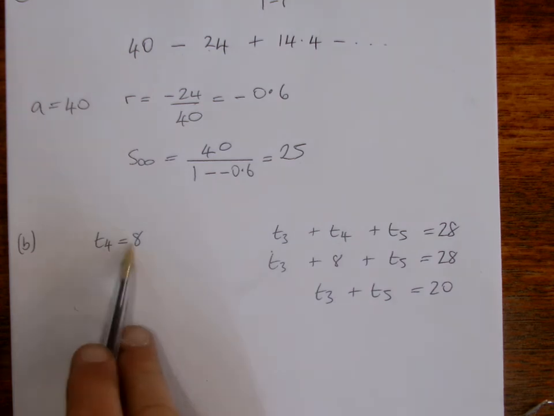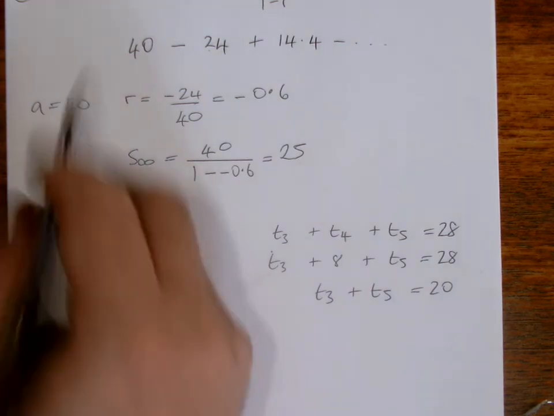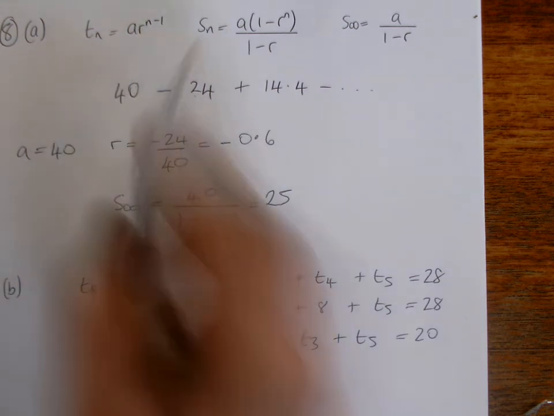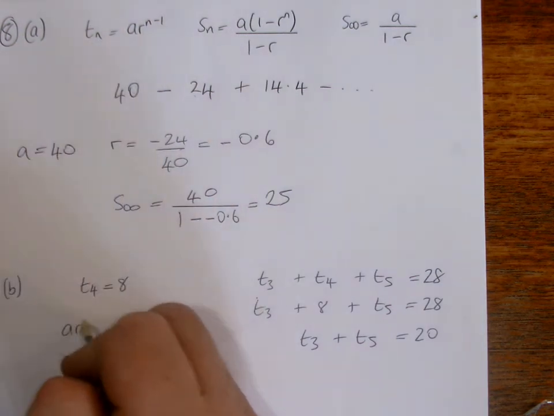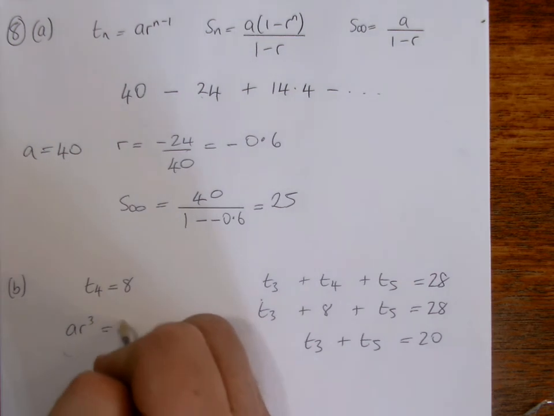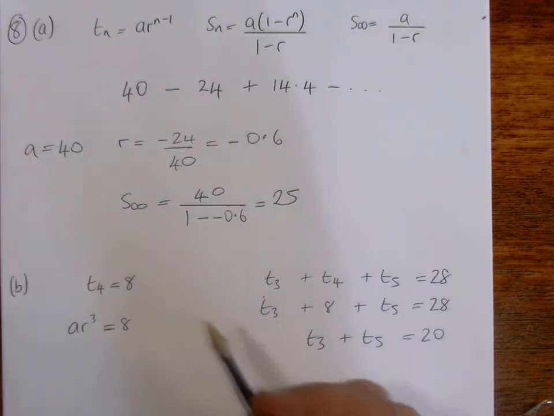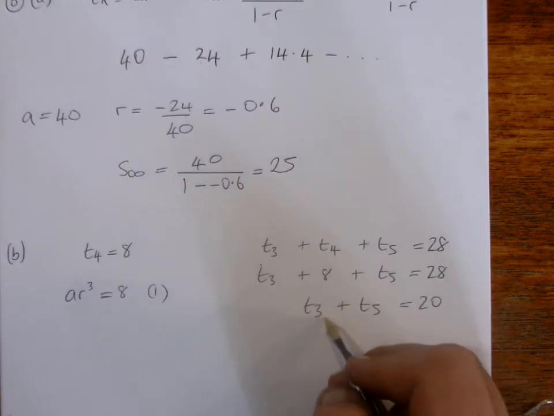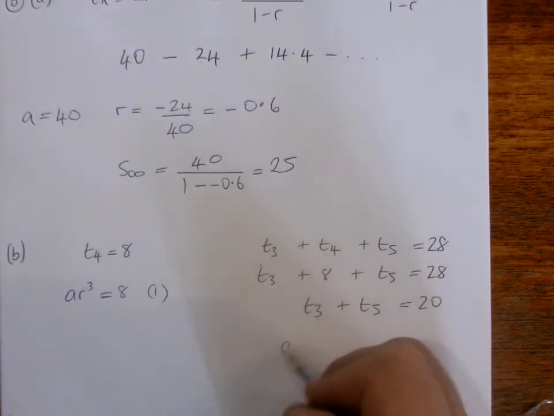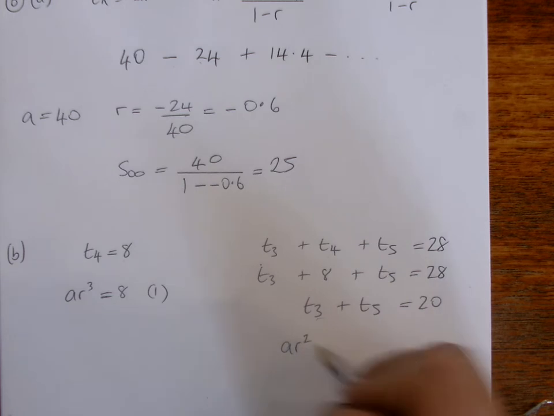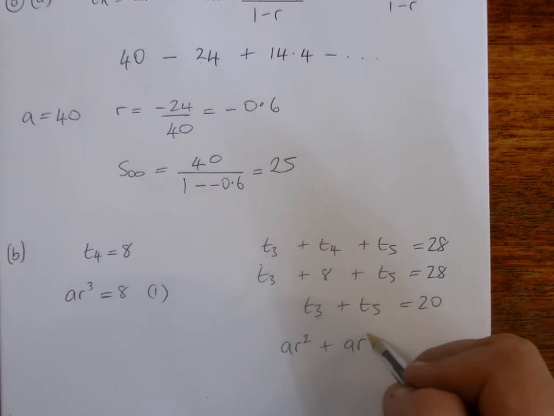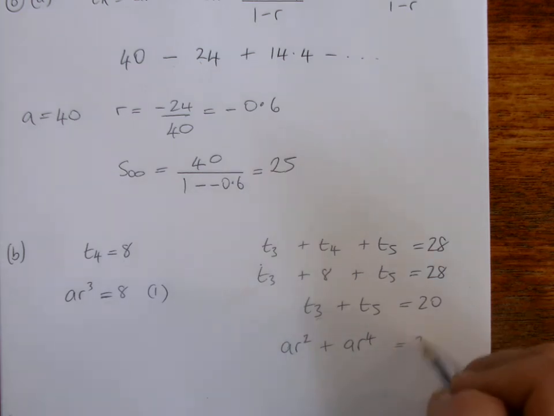So then you've got T4 is 8. Remember, using the formula here, put 4 in. So AR to the 4 minus 1 will be AR cubed equals 8. That will be equation 1. And then T3 will be AR to the 3 minus 1, so that'll be AR squared. T5 will be AR to the 5 minus 1, so that'll be AR to the 4, equals 20.